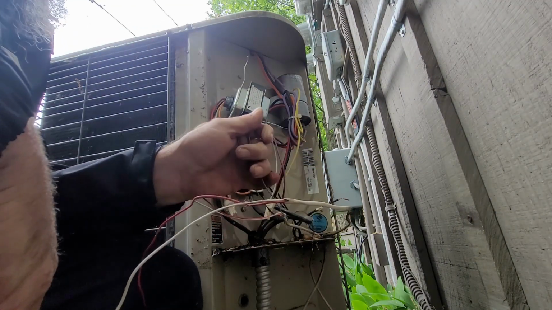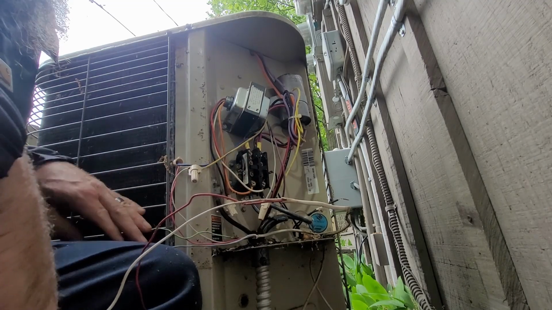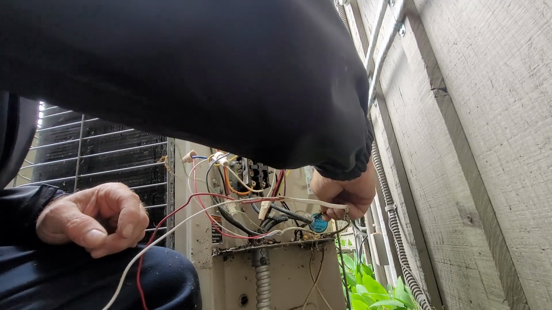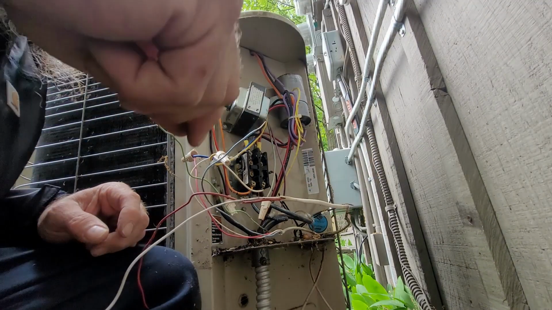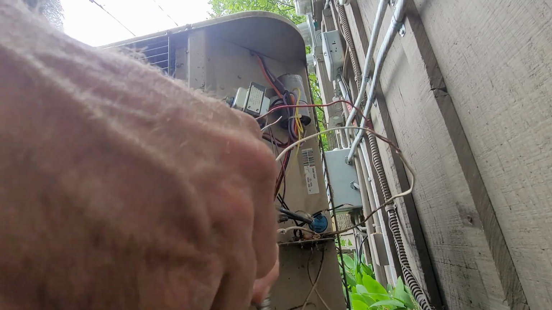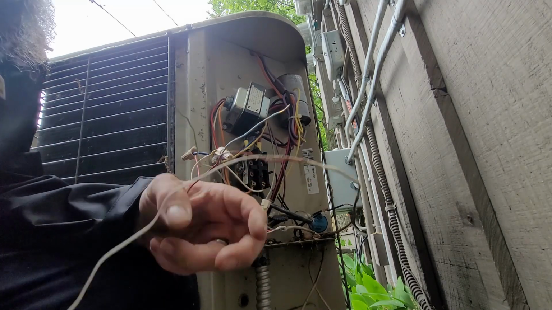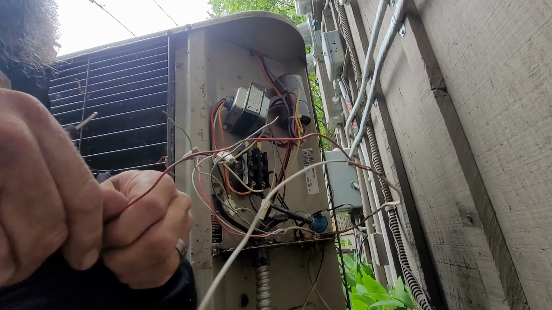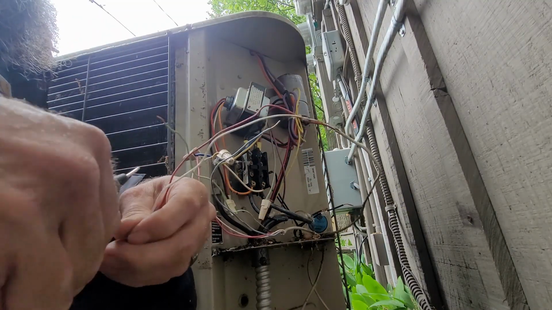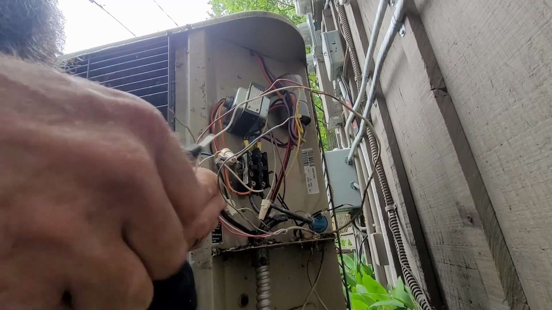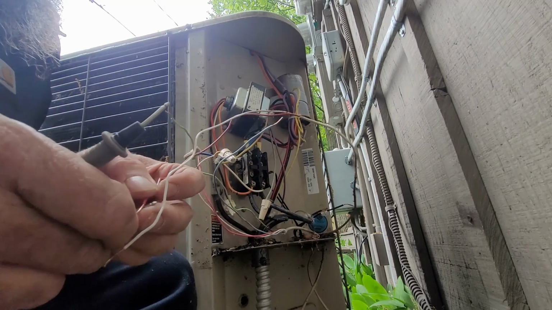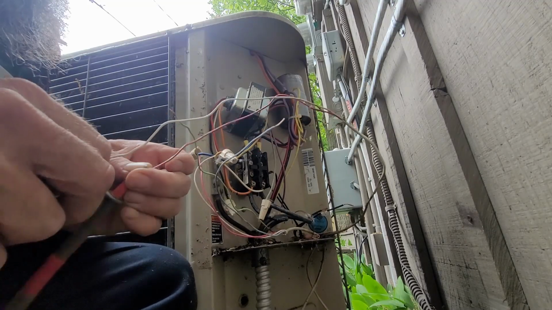That's my interruptible relay. Switch is closed. Let's see, do I have anything to ground? Nothing to ground on that leg. Do I have it across it? Which I already checked, and I don't think I do. Nope.